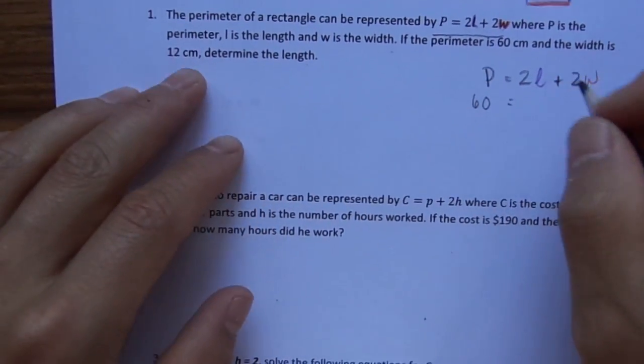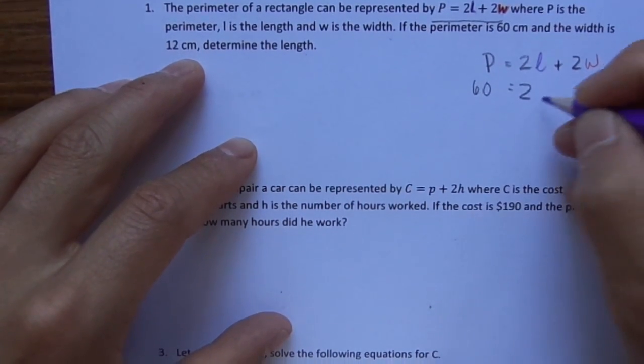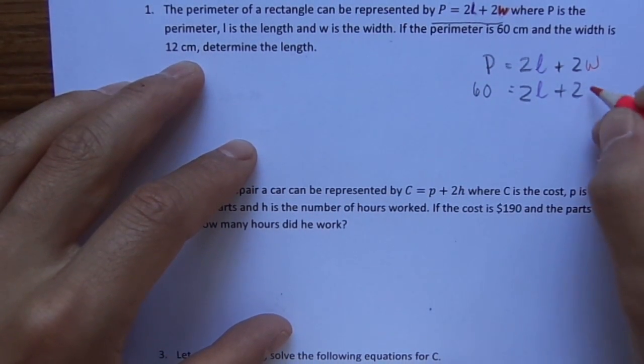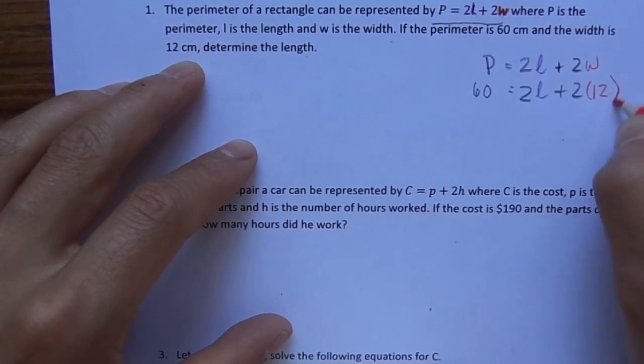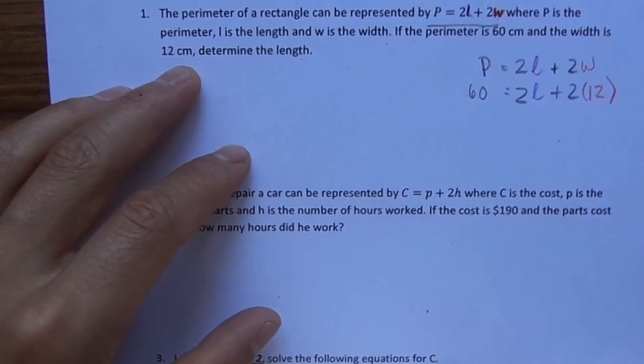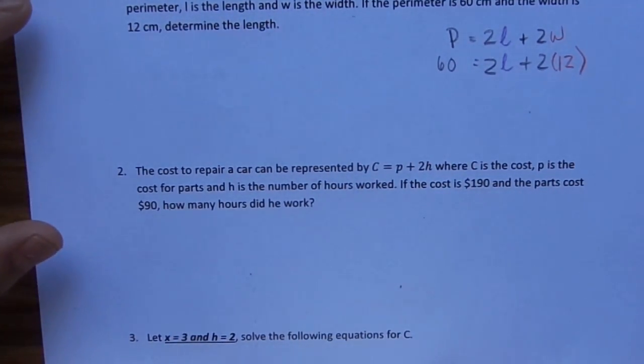We also know that the width is 12 centimeters. Do we know the length? No, we do not. We do know the width, and that is 12 centimeters. Okay, so in terms of word problems, always fill in what you know first. Okay, now with that being said, let's do some math here.